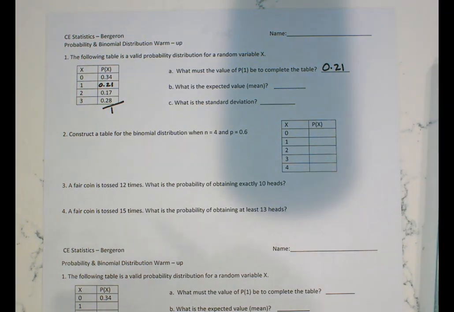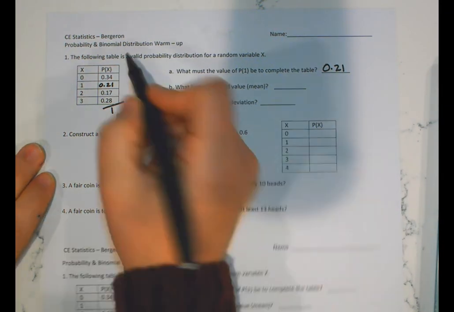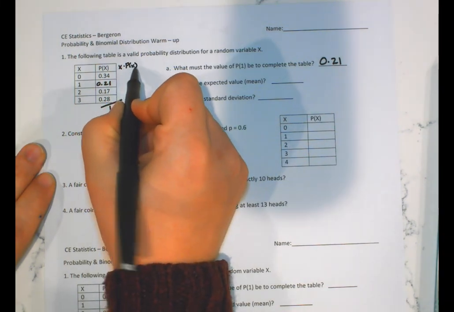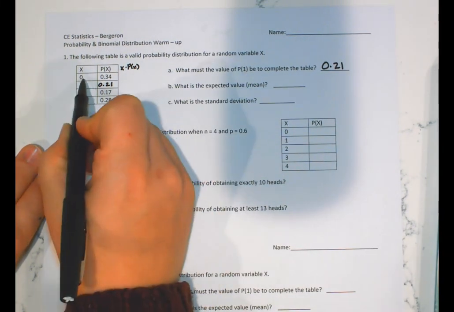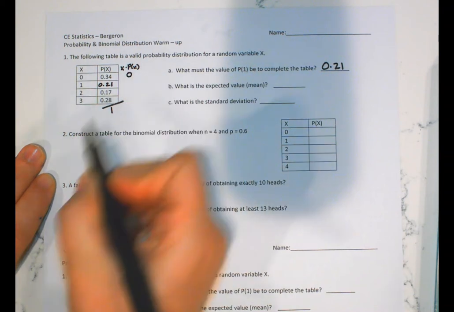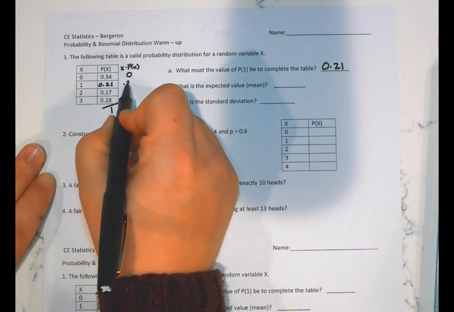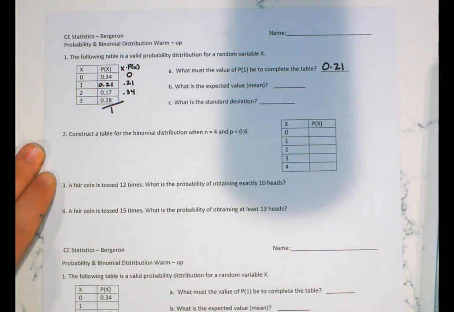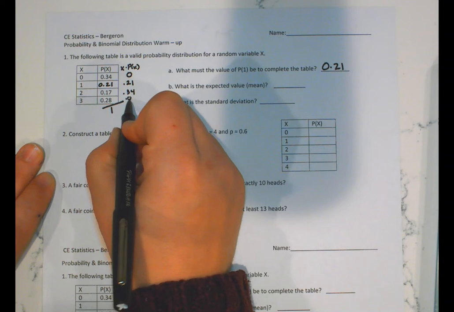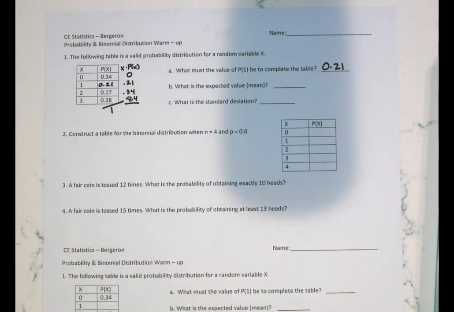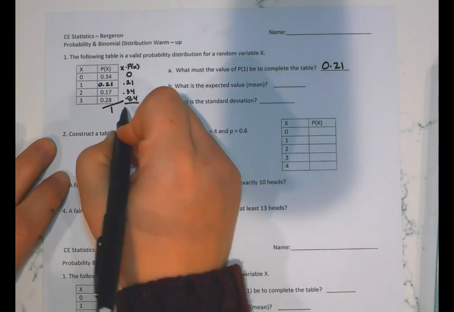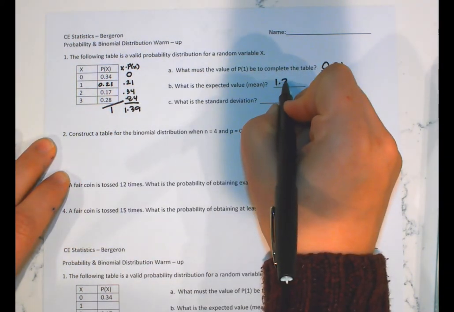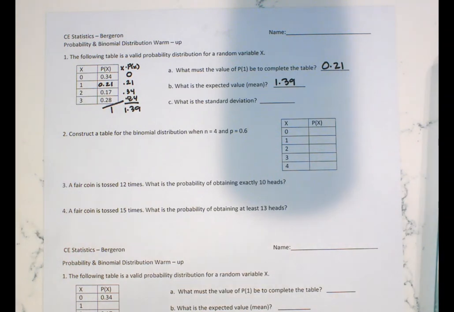Okay, so then in our probability distribution, if I want to find the mean, remember we're going to do x times p of x and then add our values together. So I'm going to do 0 times 0.34, which is just 0. 1 times 0.21 is 0.21. 2 times 0.17 is 0.34, and 3 times 0.28 is 0.84. So then if I add up those values, 0.21 plus 0.34 plus 0.84, I end up with 1.39. So my mean is 1.39. Remember, you just multiply x times p of x, and you add those values together, and that gives us our mean.